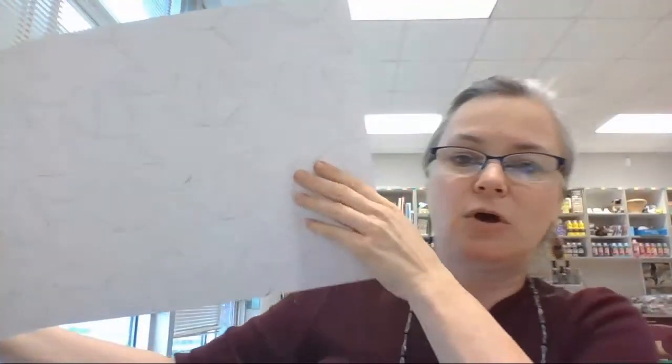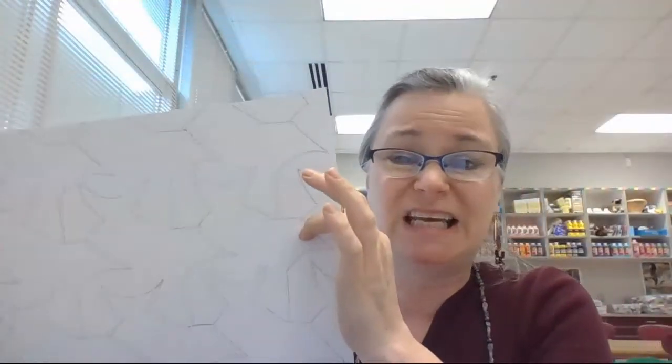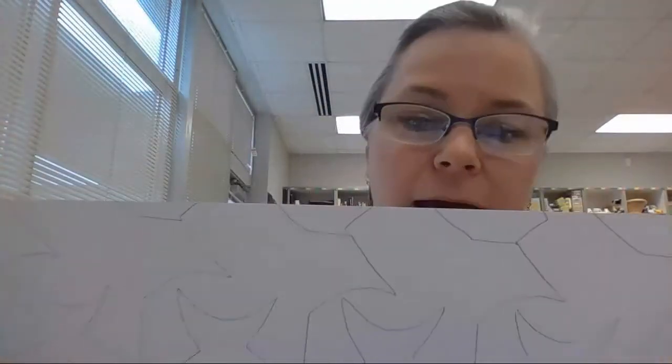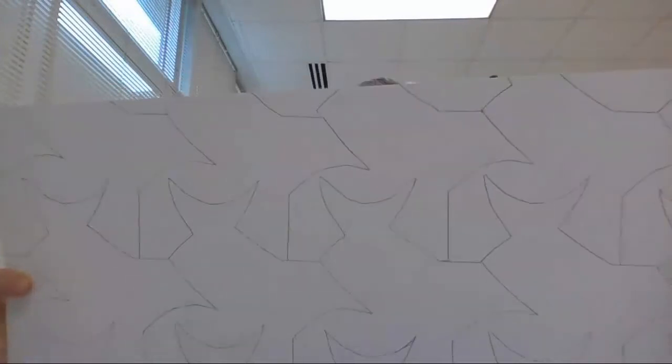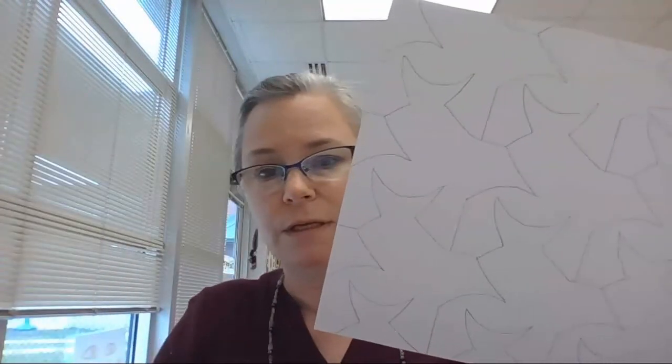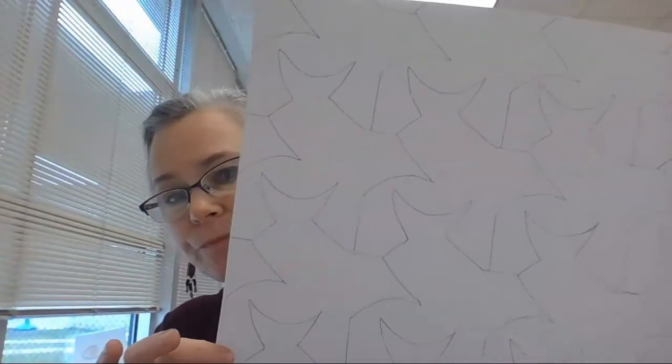Okay, so my shape didn't tessellate 100%, but it's still basically there. If you have a big gap, then that's a problem. If you have a tiny variation because your square wasn't a perfect square, not a big deal. Just make it work. Okay, so that is step 1, day 1 of making your tessellation.